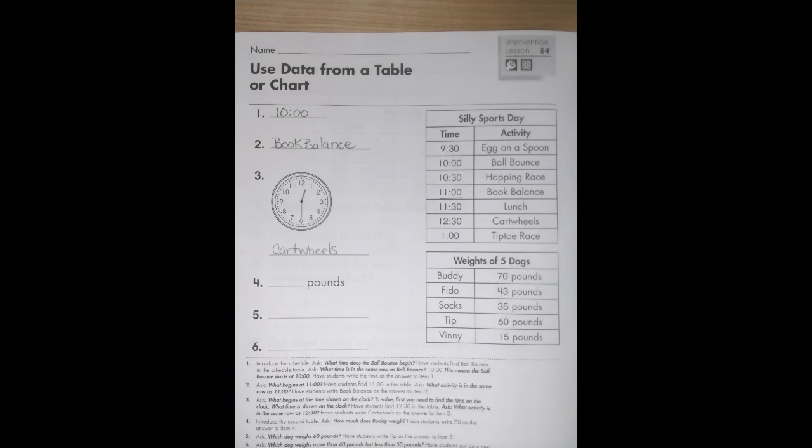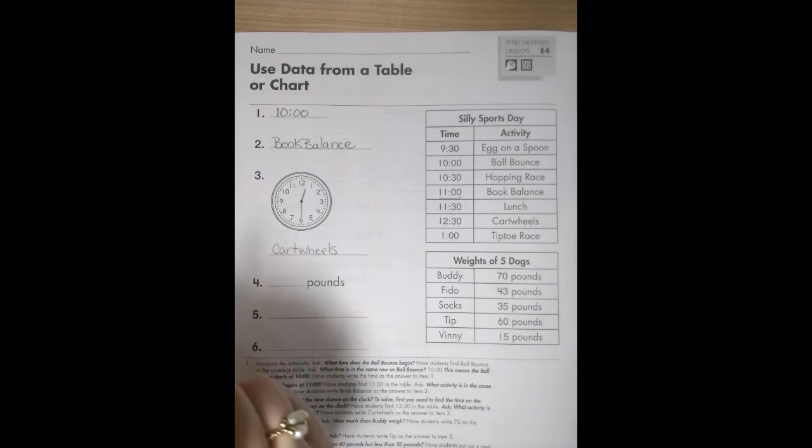Okay, all right. So now we're going to look at the next chart, and that's the weight of 5 dogs. We have Buddy, Fido, Socks, Tip, and Vinny. Okay, so for number 4, how much does Buddy weigh? So I'm going to find Buddy's name. He's the first one. I'm going to look across right next to it to see how much he weighs. And he weighs 70 pounds.